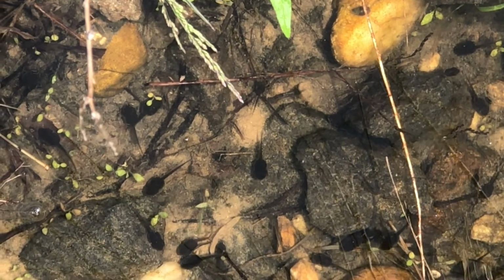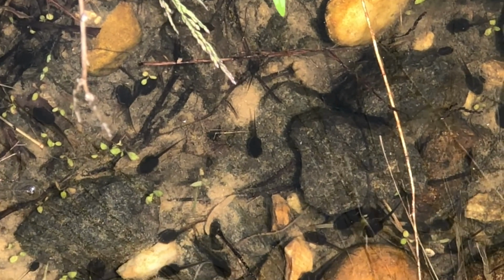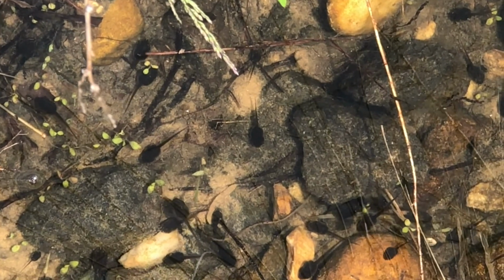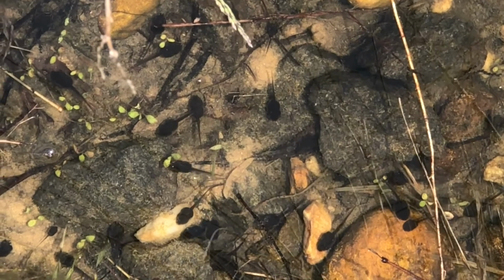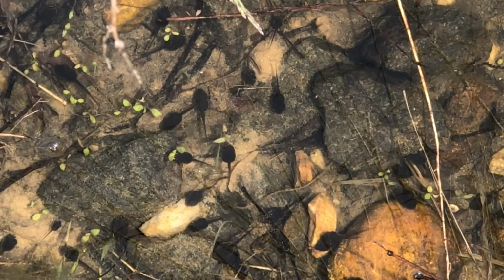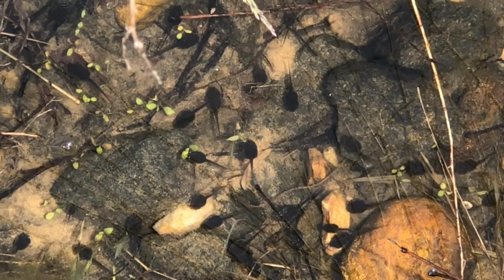Gradually, their back legs or their hind legs come out. The tail begins to get shorter and shorter, and the front legs start coming out. And one fine day, there is no longer a tail and it becomes a frog.